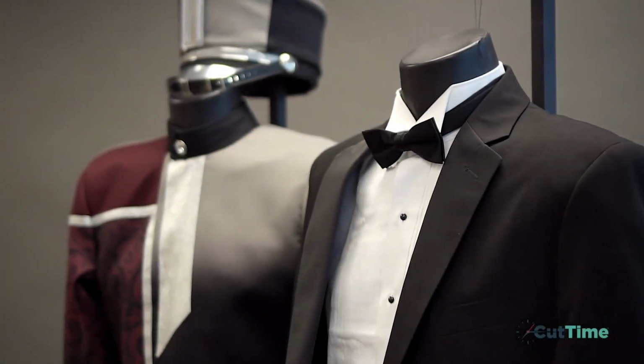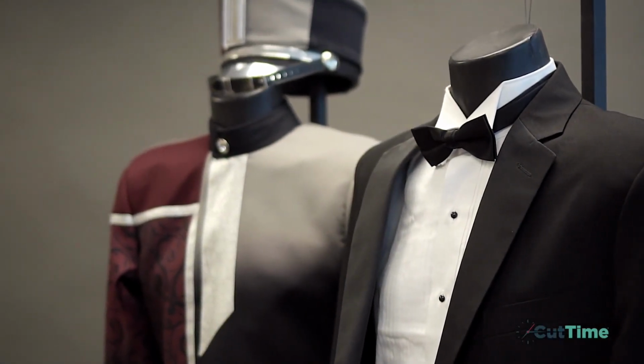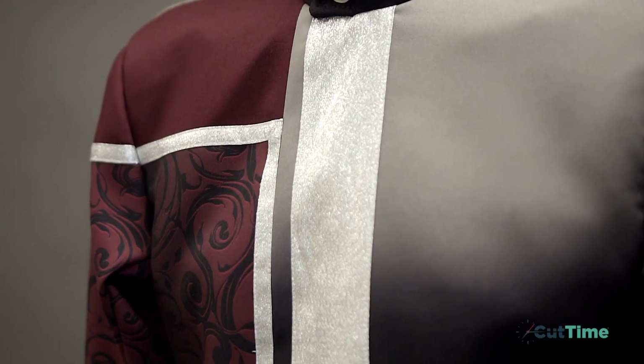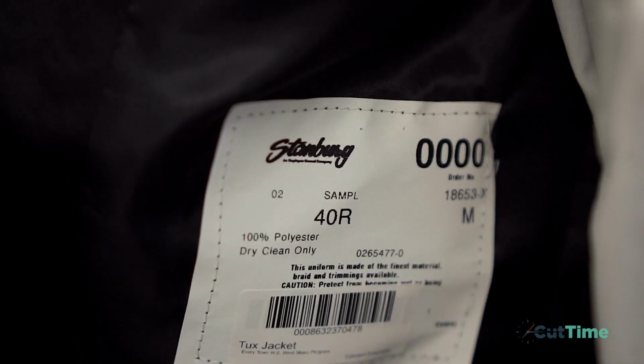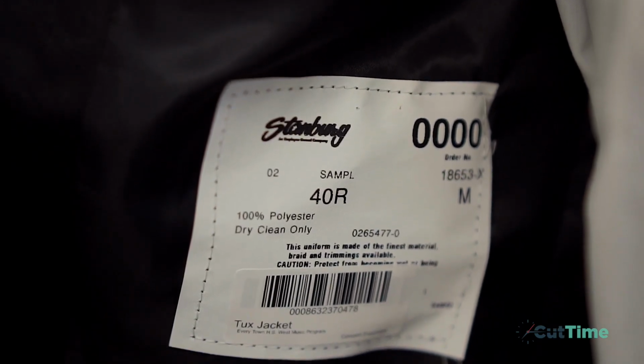Okay, we are now going to demonstrate the process of actually checking out inventory. We're going to use attire as our example, but you'll see the barcode situation would work for attire or instruments or any other item.